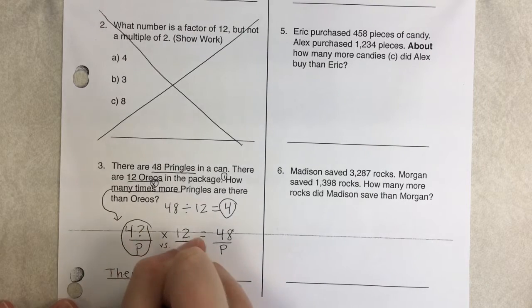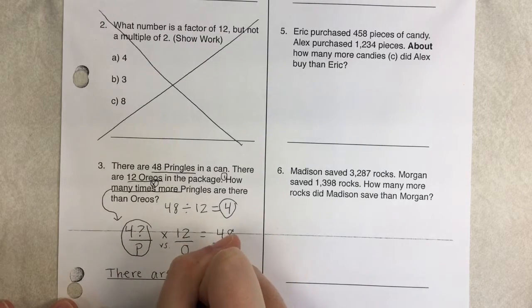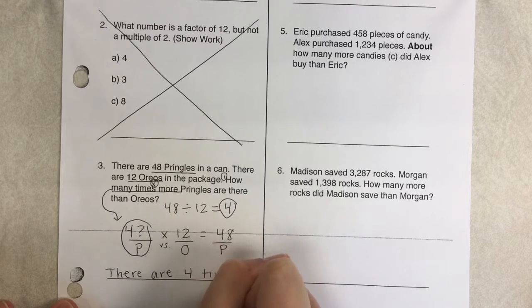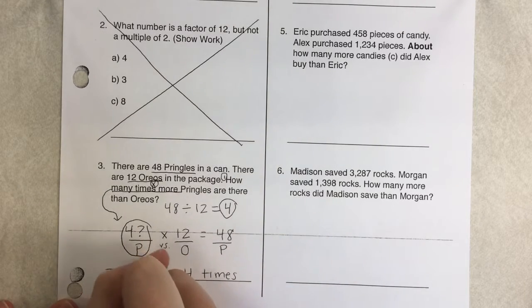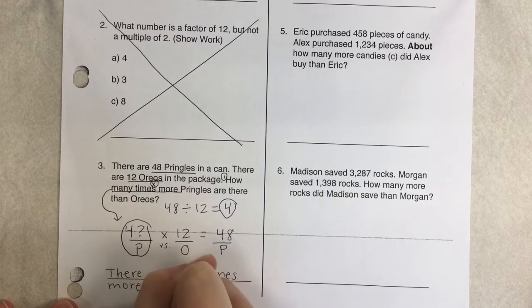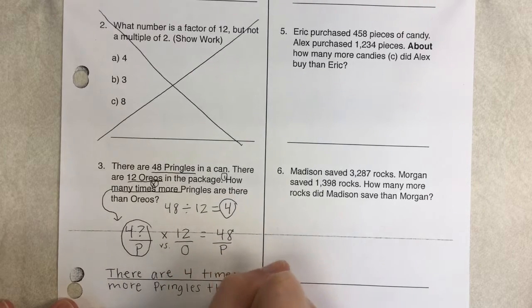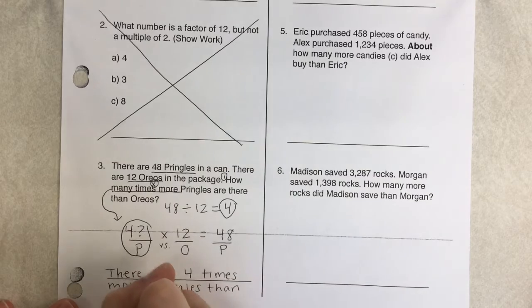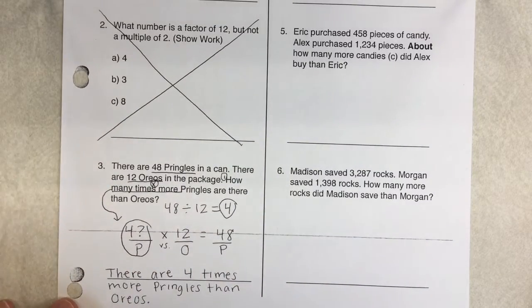There are 4 times more Pringles than Oreos. Double check your work right now. Make sure you have a capital letter and a period, and your sentence looks just like mine.